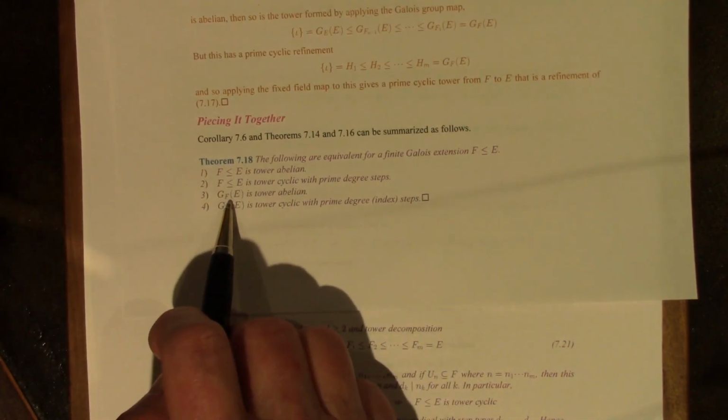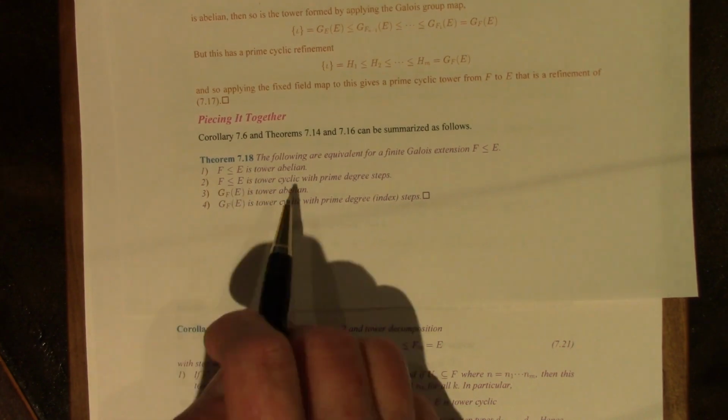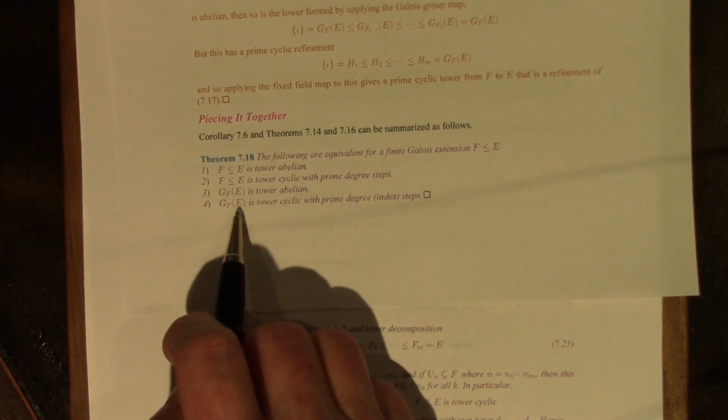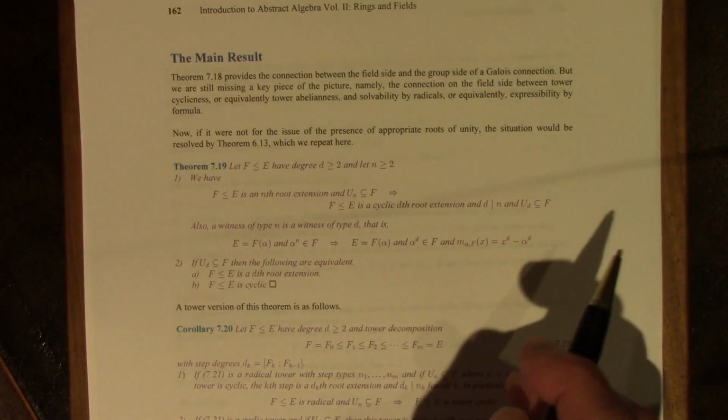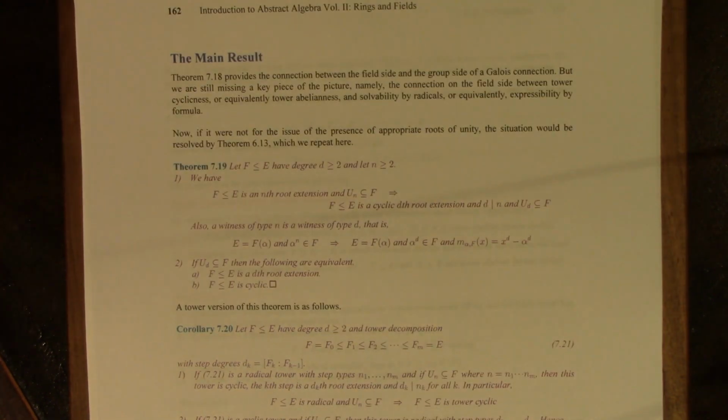The Galois group of E over F is tower abelian. The Galois group is tower cyclic with prime degree steps. So that result gives us a connection between the field side and the group side of a Galois correspondence.